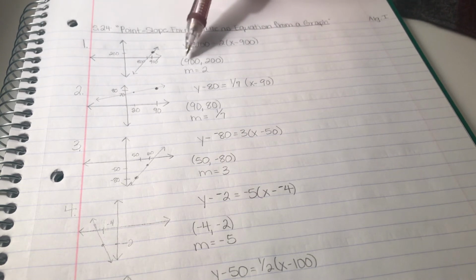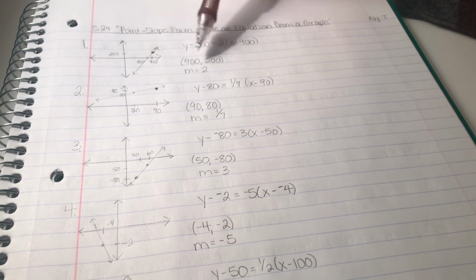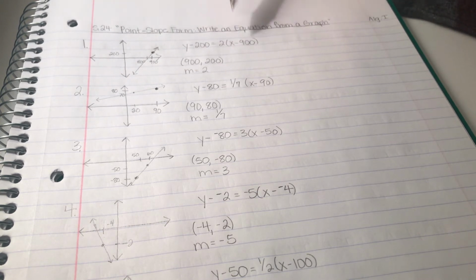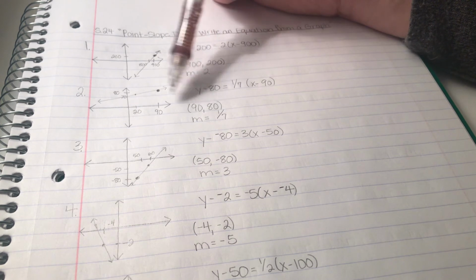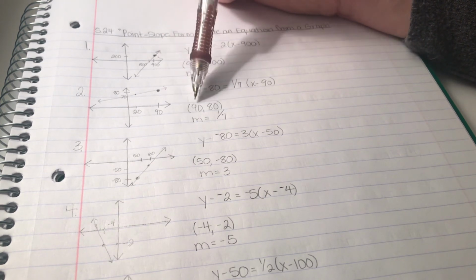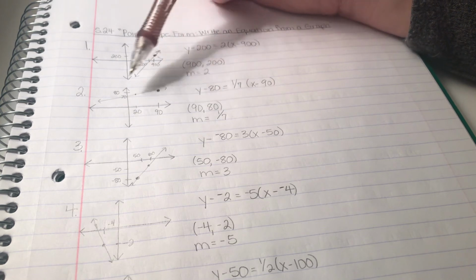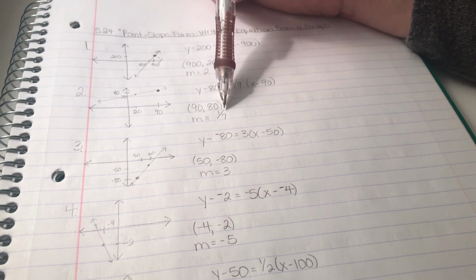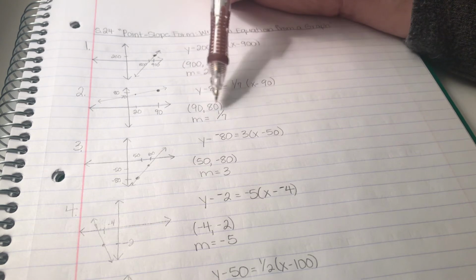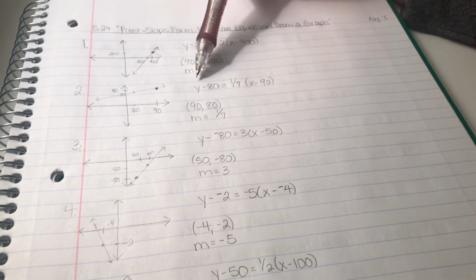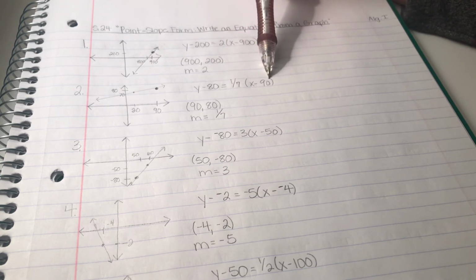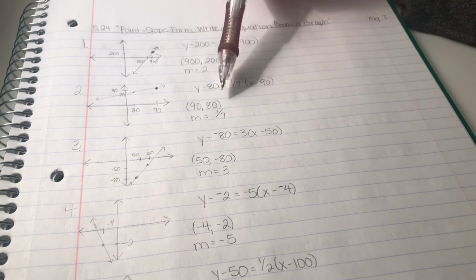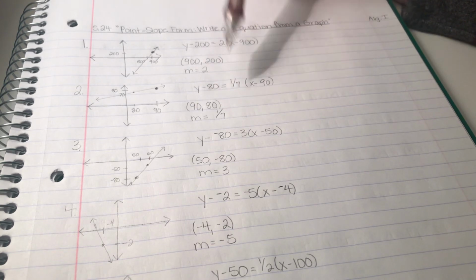So again, this time you're gathering this information from a graph and then turning this into an equation in point slope form. Number 2, we have a graph with one of our points labeled in red. That point, the ordered pair for that point, is at 90, 80. From the graph, I was able to see that my slope is 1/7. So I'll use these 3 numbers to plug in for my point slope form. Y minus 80 equals 1/7 x minus 90. So my x value, my y value, and my slope.